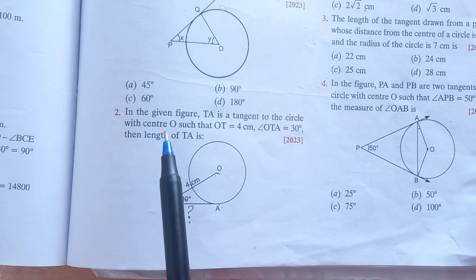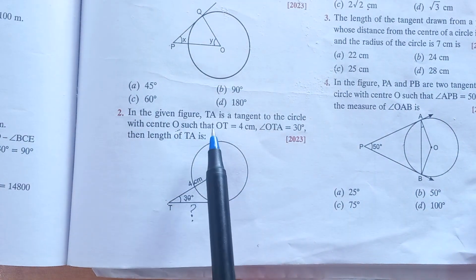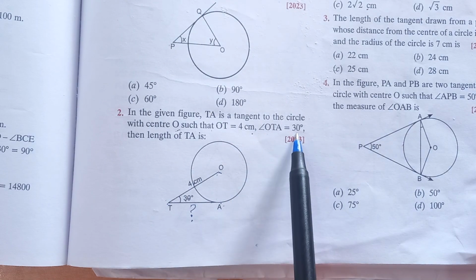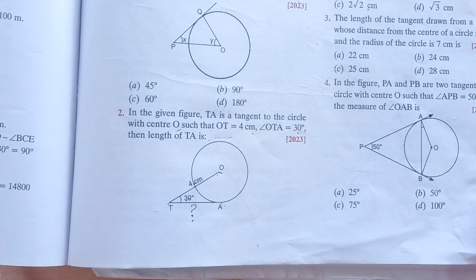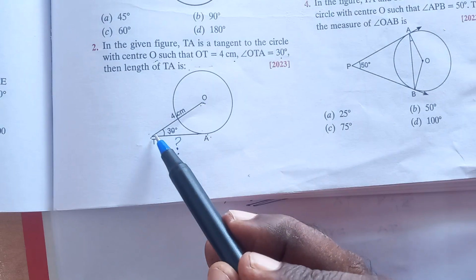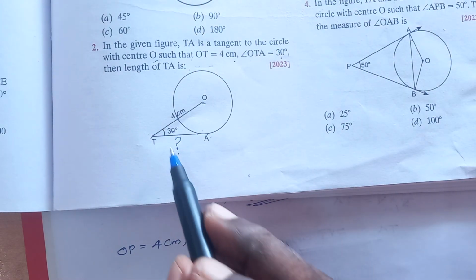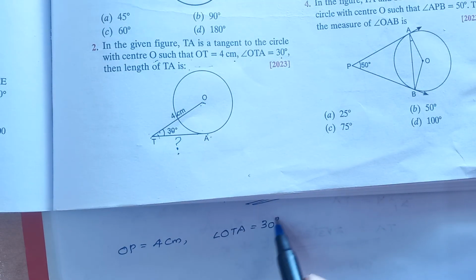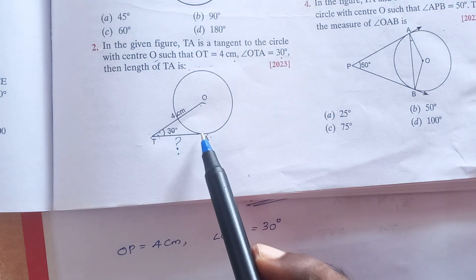Question number 2. In the given figure, TA is a tangent to the circle with center O such that OT is equal to 4 centimeter. Angle OTA is equal to 30 degrees. The length of TA is dash. So as per the question, OT is 4 centimeter, angle T is 30 degrees, and TA is a tangent.